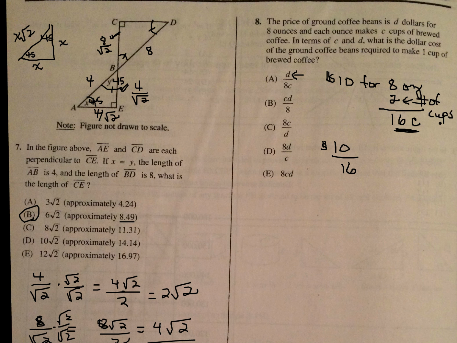Or you could say this is equal to C. So I can see right away it's here, but let's just keep going with the numbers. So $10 for 8 ounces. Each ounce makes 2 cups. So if I multiply them together, 8 ounces is going to make 16 cups. So 16 cups is going to cost $10.